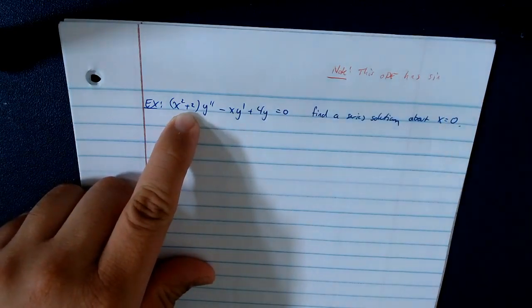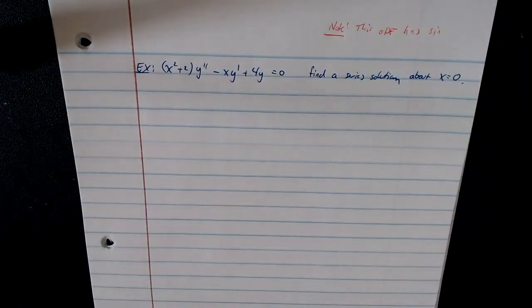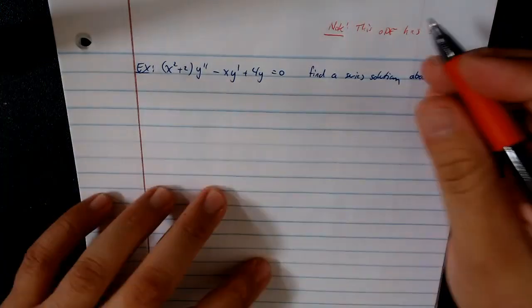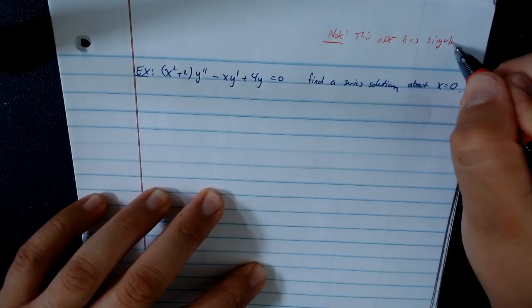Oh, this pen is dying on me. Let's see. Here, let's try this one. There we go. Has singular points.